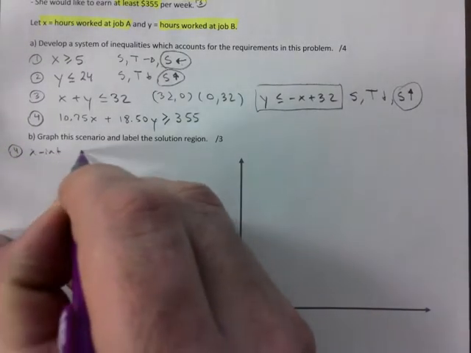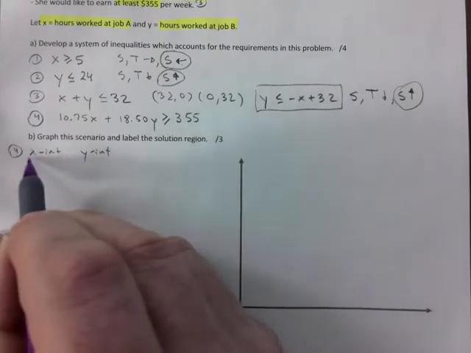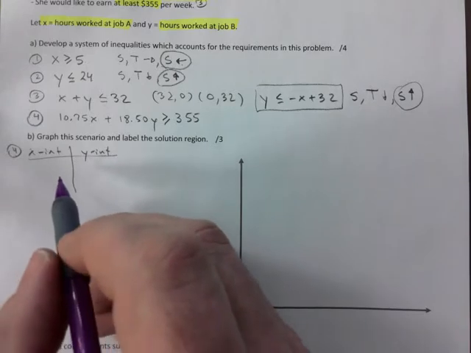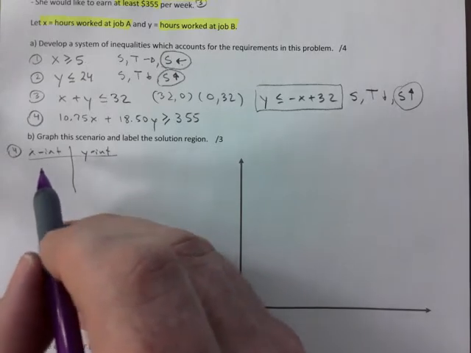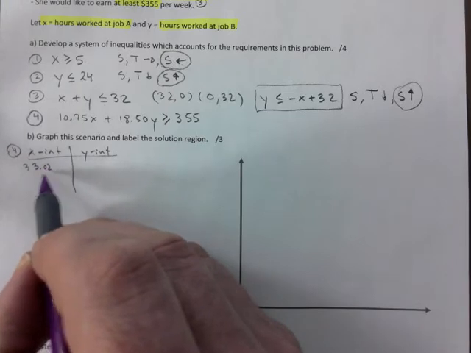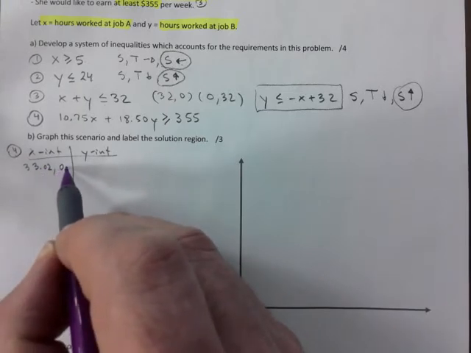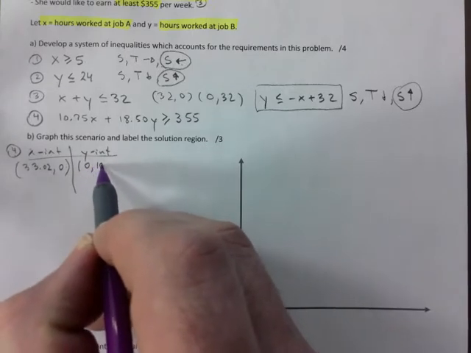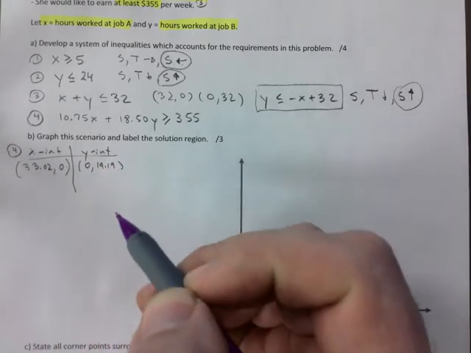Save some space, y-intercept. Sorry guys, I'm going to just give you what this is, okay? Because I want to make sure I finish this. So this is 33.02 and this is 0.1919, okay?